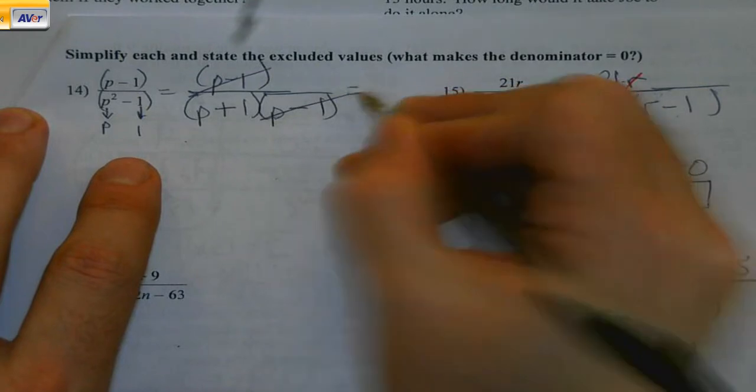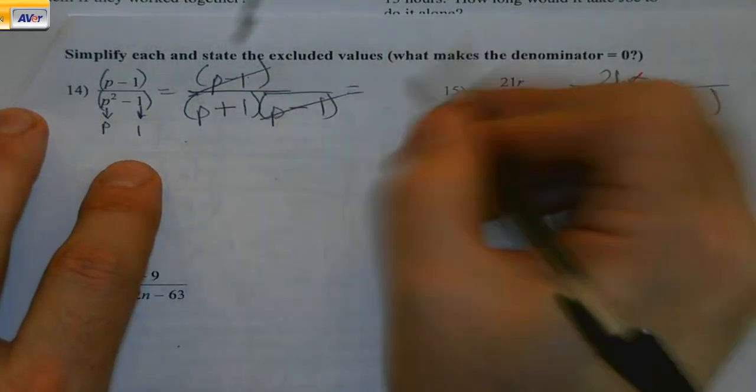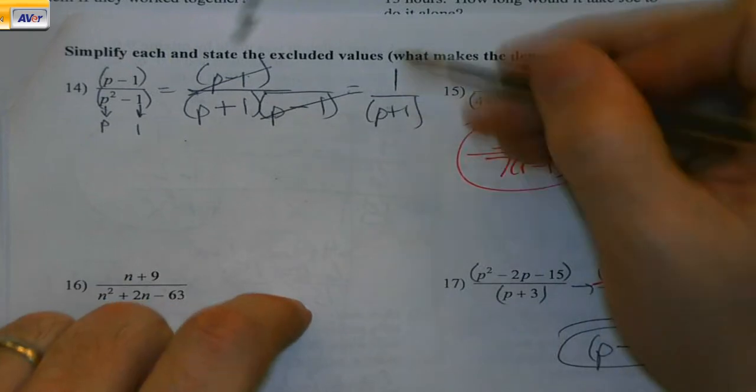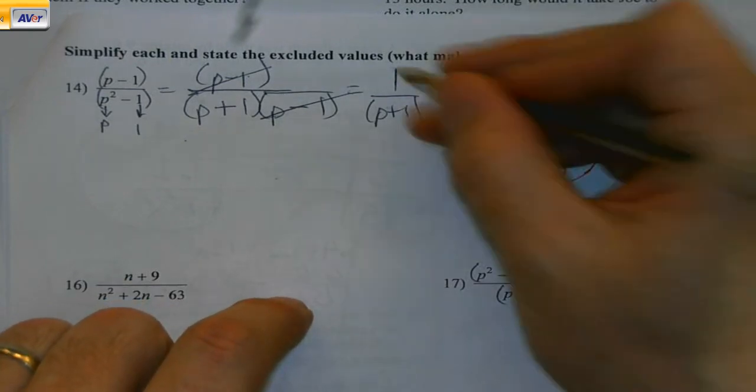Those cancel. But if you cancel everything in the numerator, there's still going to be a 1 there. So, can I cancel these 1s now? You better not be saying yes. If you do, you need to lash them with a wet noodle.